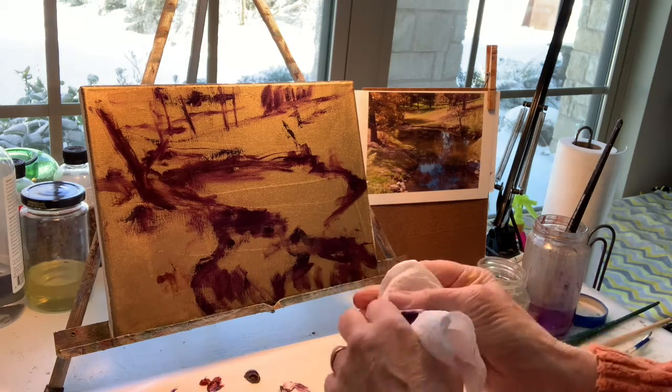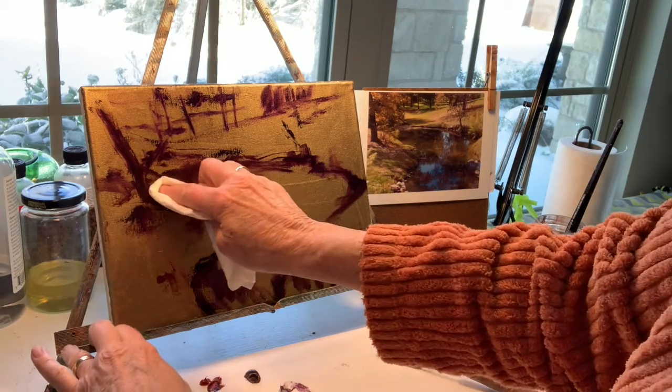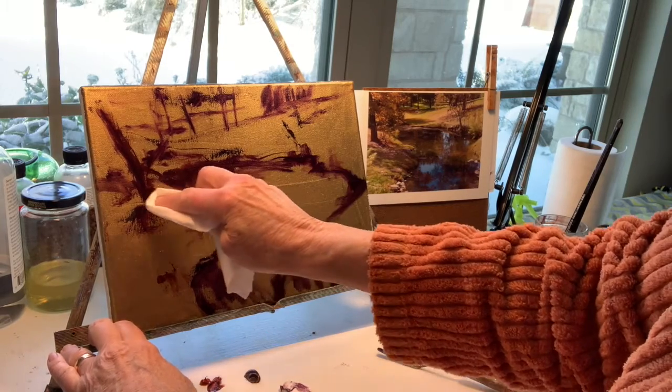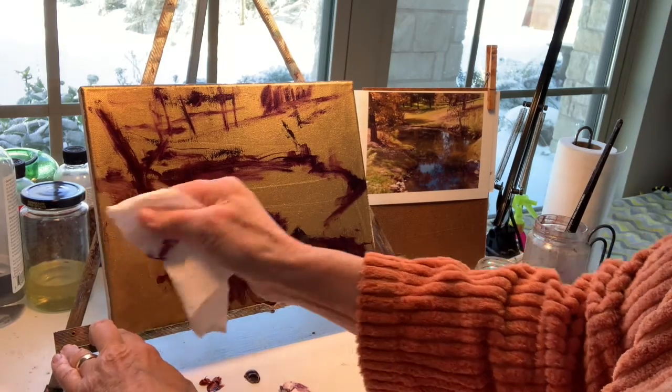Now I've lost some of those shapes, so I'm going to go in and see if I can find them again by wiping. That's going back and finding some of those negative edges.